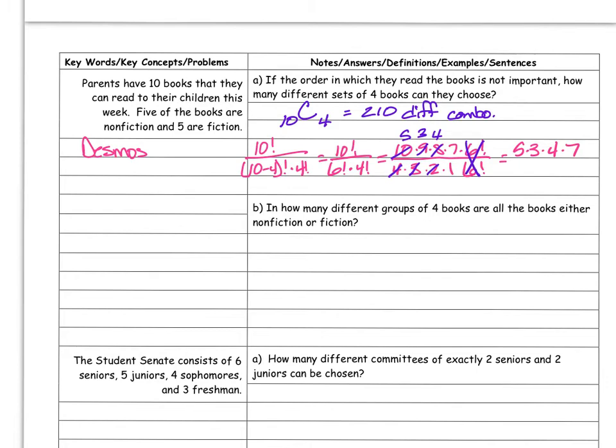Okay, next one. In how many different groups of books are all the books either fiction or nonfiction? Okay, so they can either be fiction or they can be nonfiction. So I'm going to start with nonfiction. Well, how many of my books are nonfiction? Well, 5 of them. And I get to choose 4 of them. And how many of my books are fiction? Again, 5 of them, and I get to choose 4 of them.